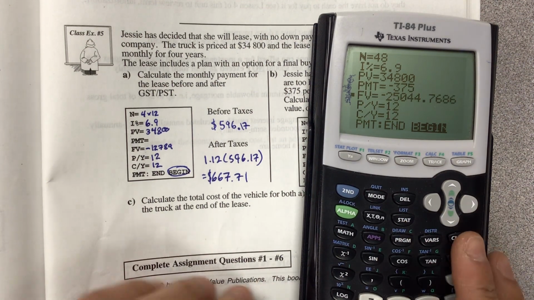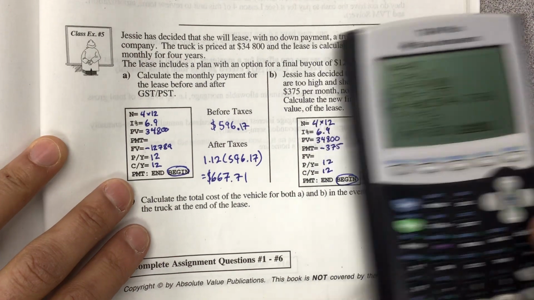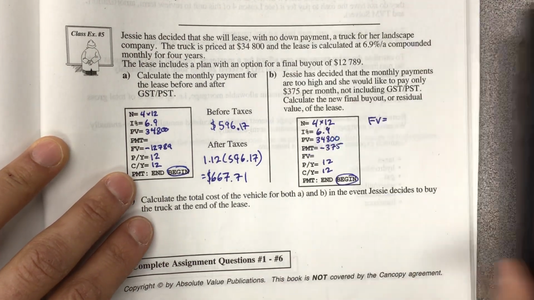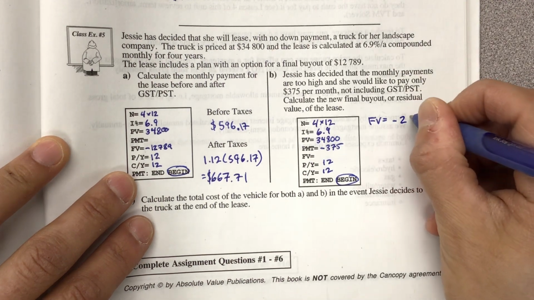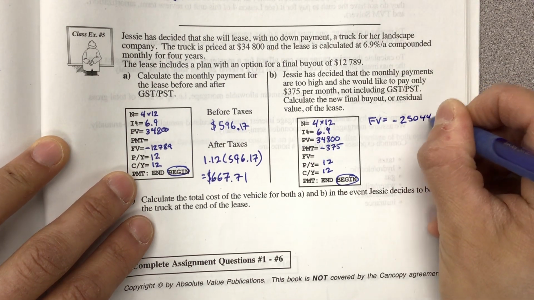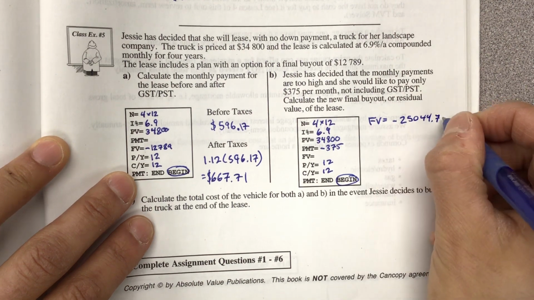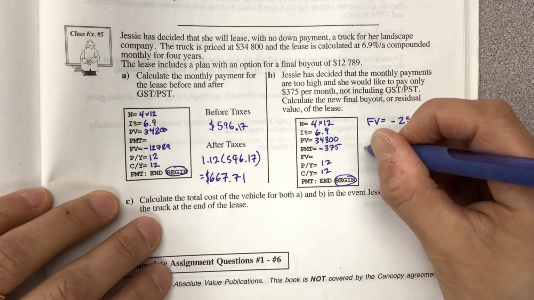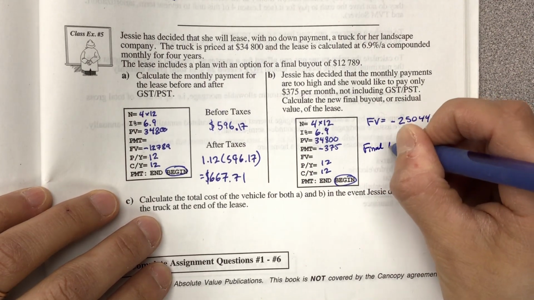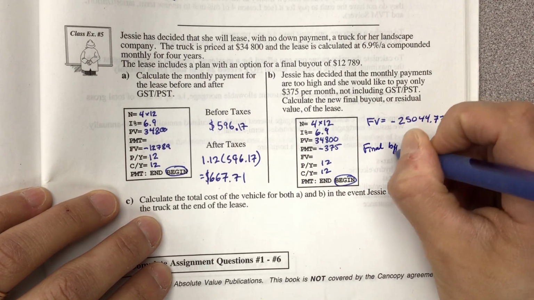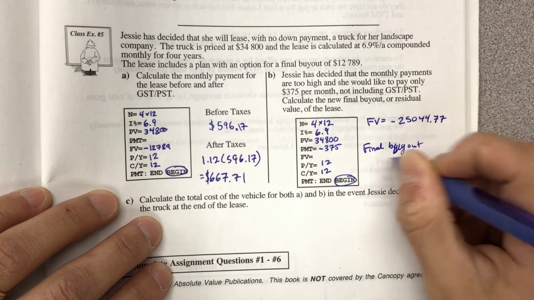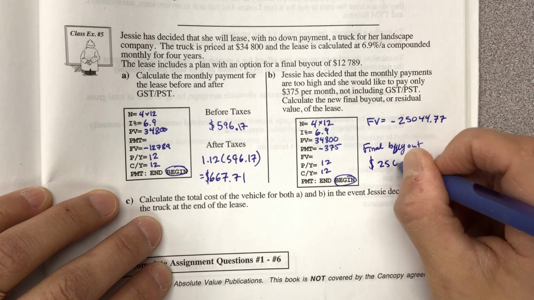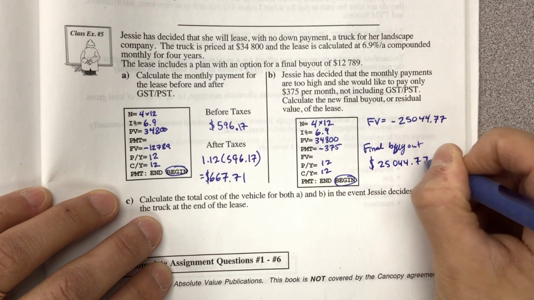And now the new final buyout price is going to be negative 25,044.77. So the final buyout, if she wanted to buy it, is going to be $25,044.77.